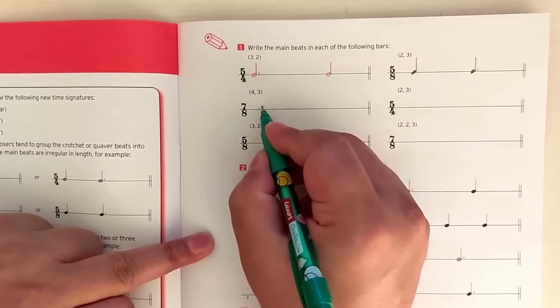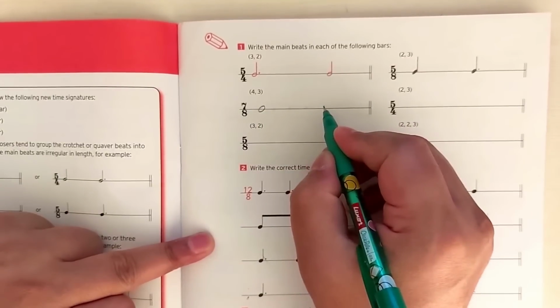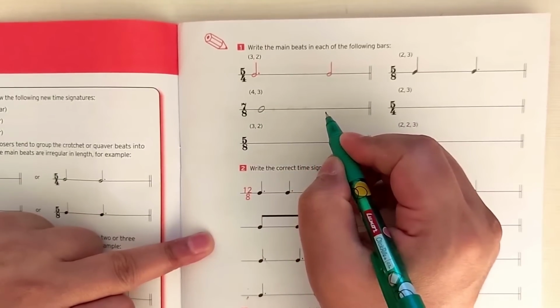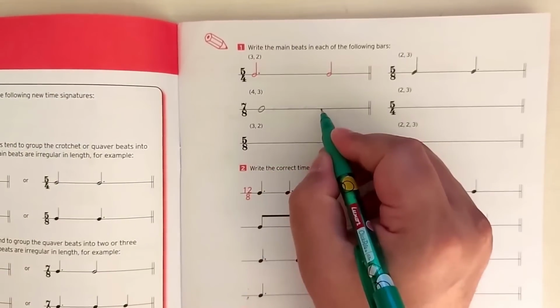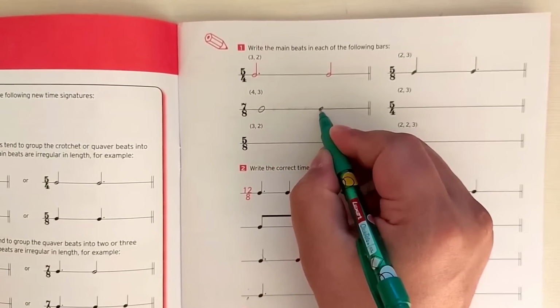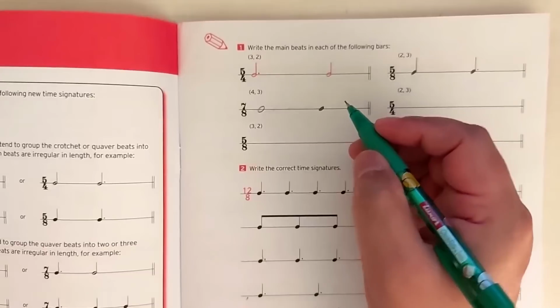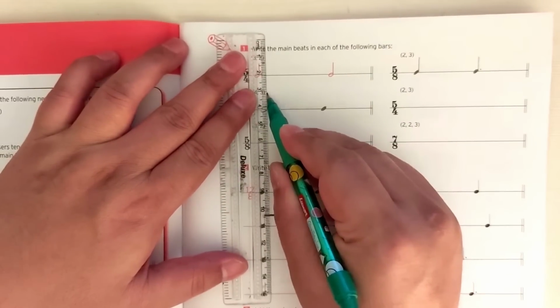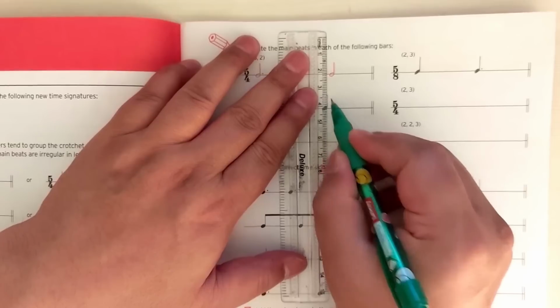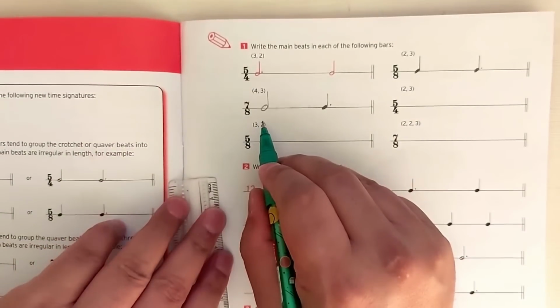So we'll put 1 minim here and then a dotted crochet beat. So we make a minim here and then we make a dotted crochet. That makes 7 quaver beats.